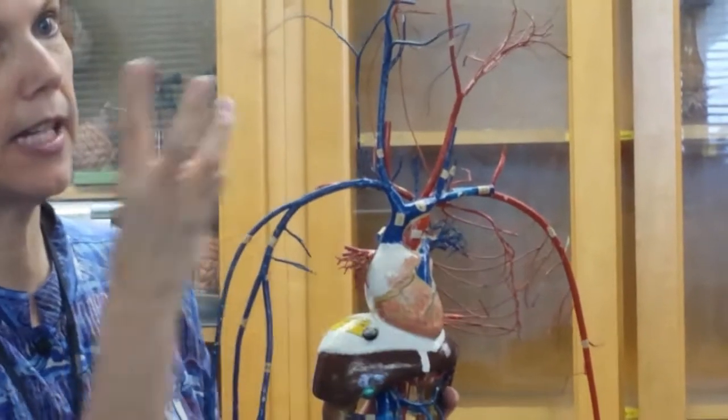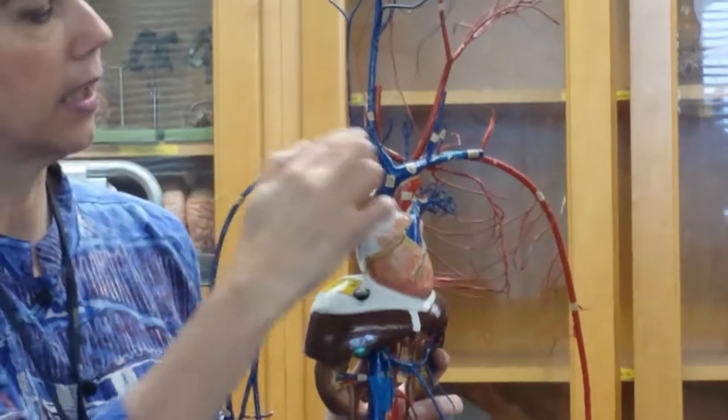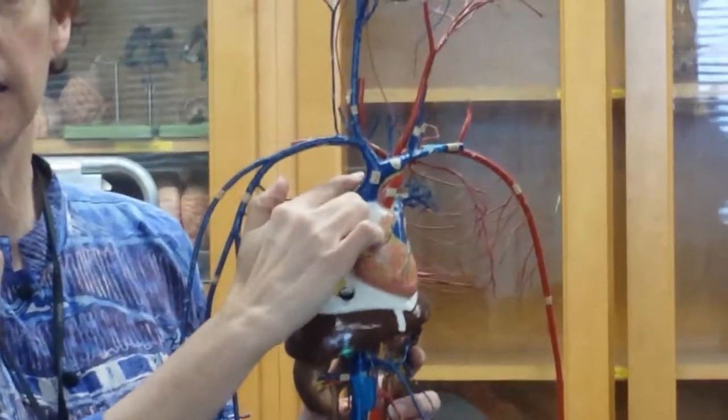The superior vena cava then is going to receive three vessels: the two brachiocephalic veins and the azygos. Right?